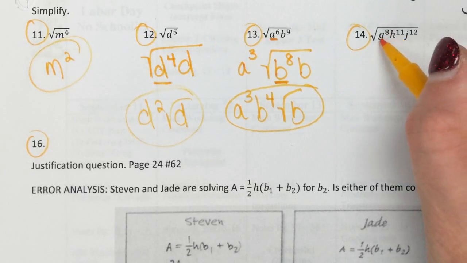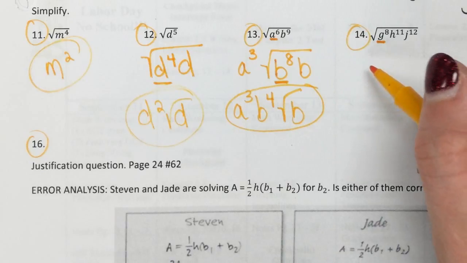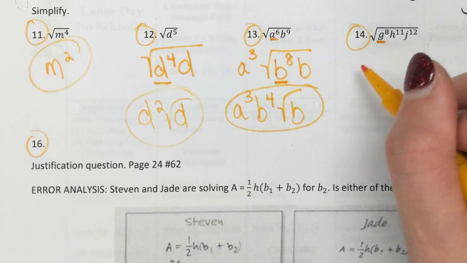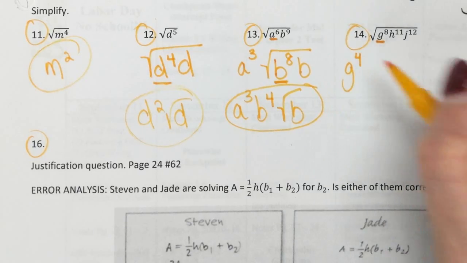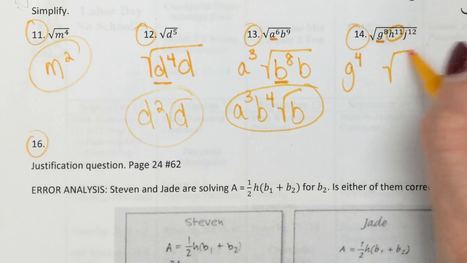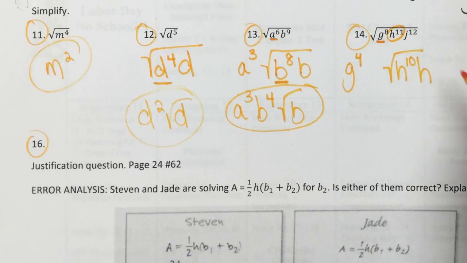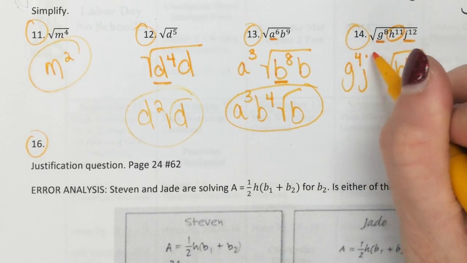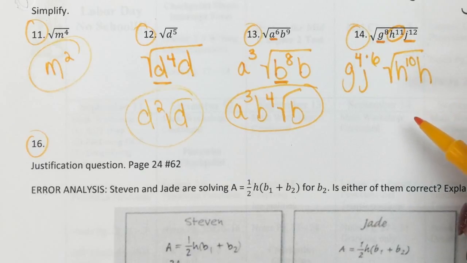All right. What about number 14? What about the G to the 8? What about that guy? G to the 4. There you go. What about the H to the 11? H to the 10 and H, very good. And what about the J to the 12? J to the 6, there you go. Are y'all okay? Is this bringing back some memories to y'all?